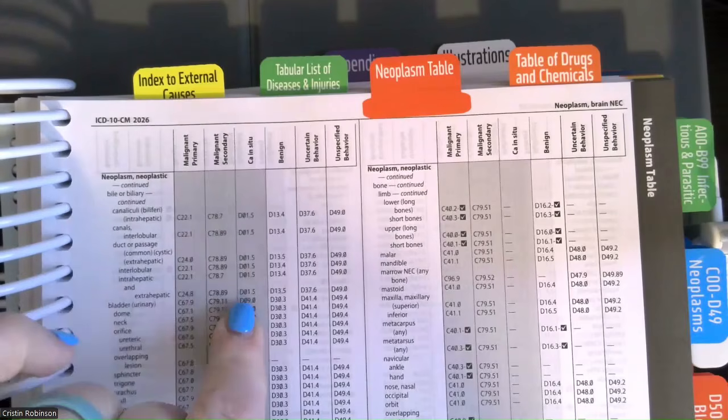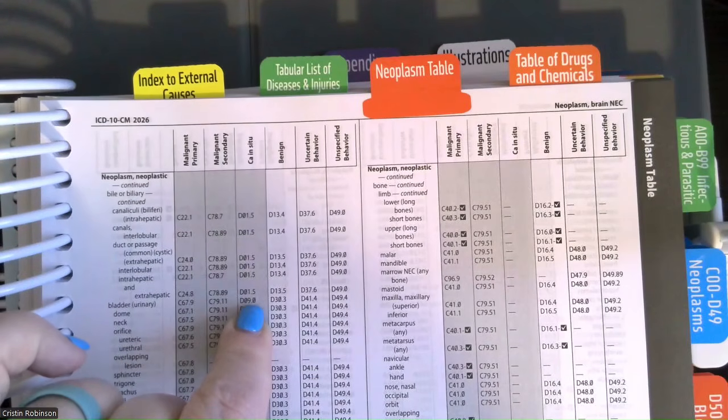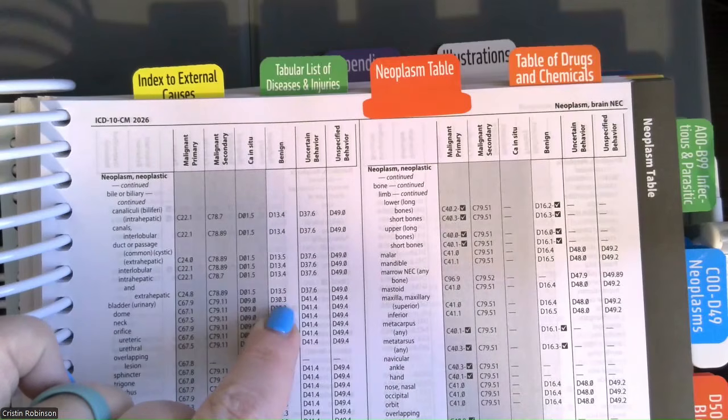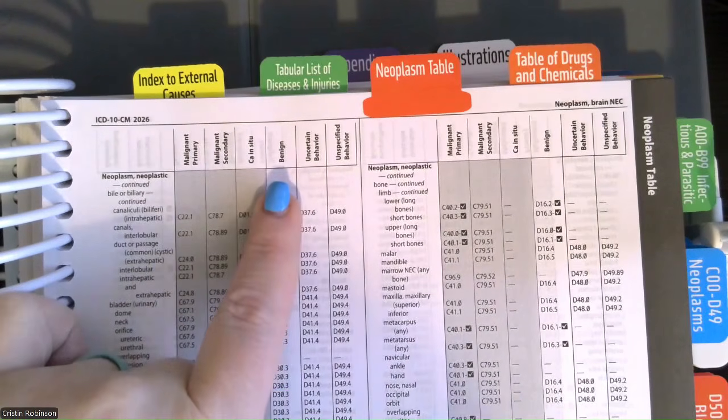So when you have in situ cancer, it means that it is encapsulated in one specific area and is not spreading. So in this case, instead of a C code, it's a D code. So typically what you have is C codes are your cancerous codes, and D codes are your benign or non-cancerous. So it depends on the code, depends on the condition. So in this particular case, this is a cancer. It is in one specific encapsulated area, D09.0. So our next code is D30.3, and this is for benign neoplasm.